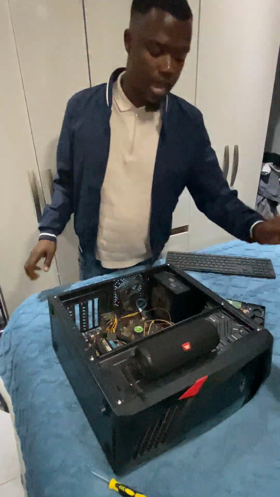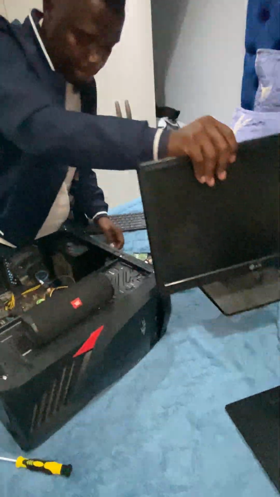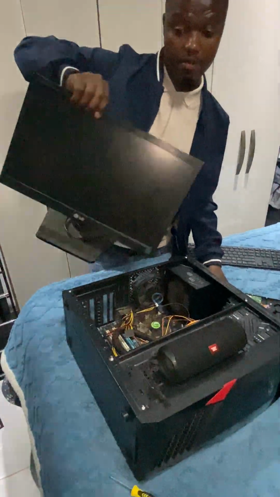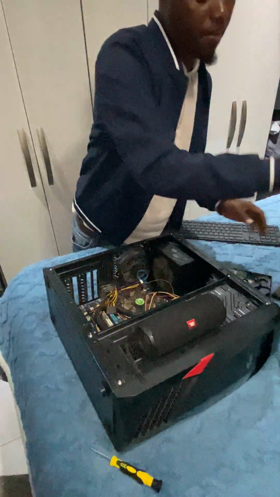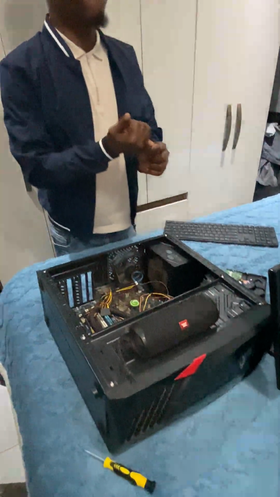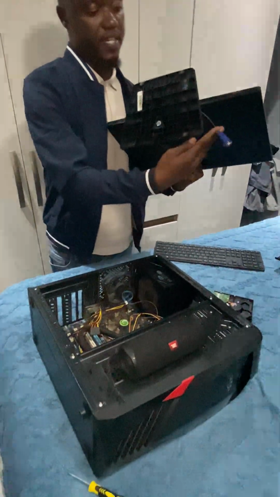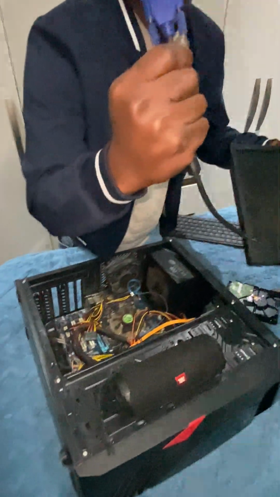There are different types of outputs as well. On the outputs, we have a monitor. This is what we call a monitor. For a monitor, we either use a VGA cable or HDMI. This is what we call the VGA cable. This is my VGA cable.